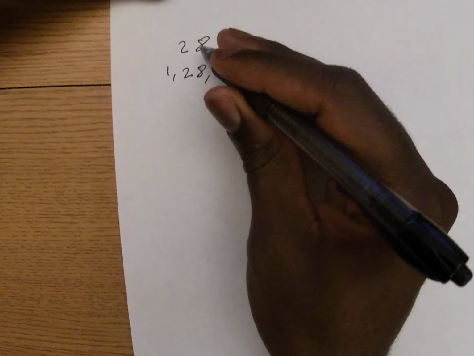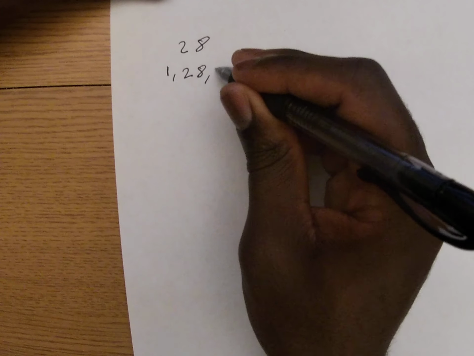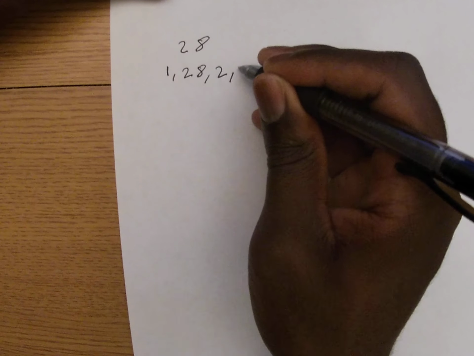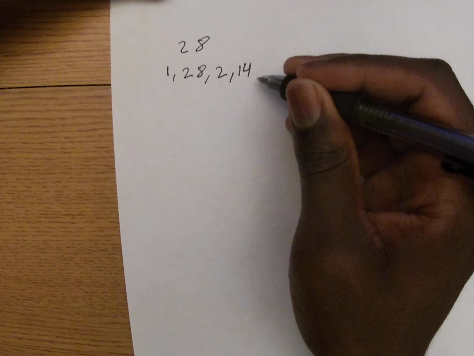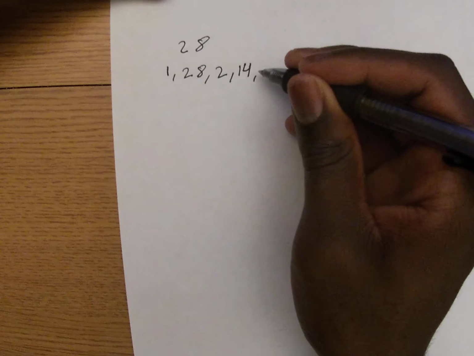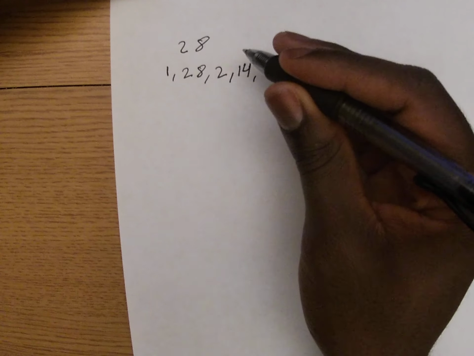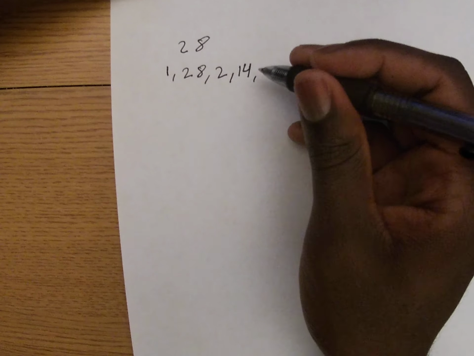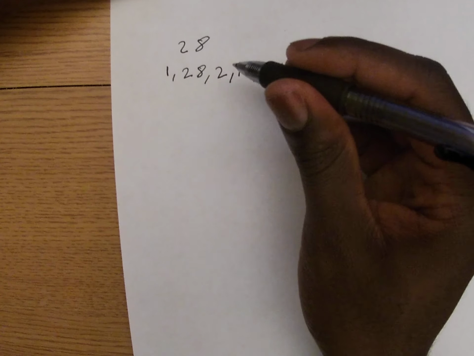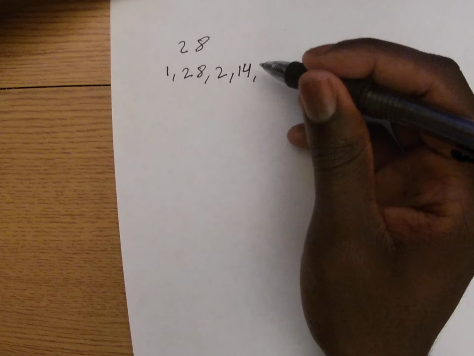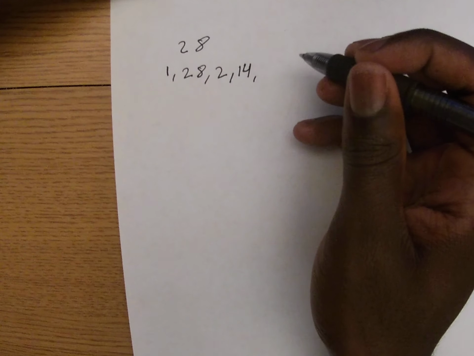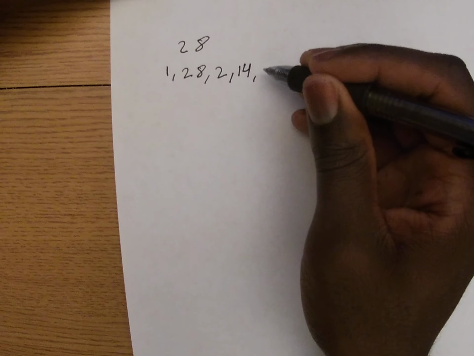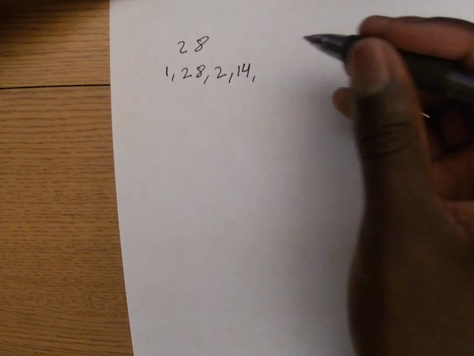Next up, let's look at the next number in line, 2. 2 does go into 28. 2 goes into 28 14 times, so both 2 and 14 are factors of 28. Next we look at 3. 3 does not go into 28 evenly. 3 times 9 is 27, and 3 times 10 is 30. So if we divide 28 by 3, we would have a decimal, so it is not a factor.